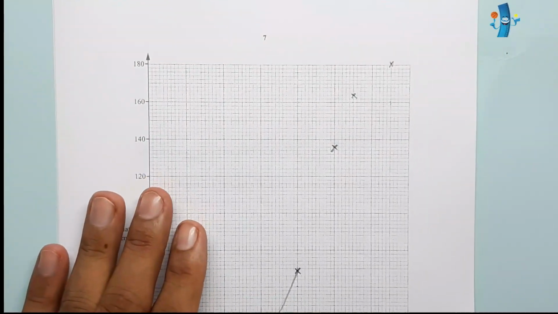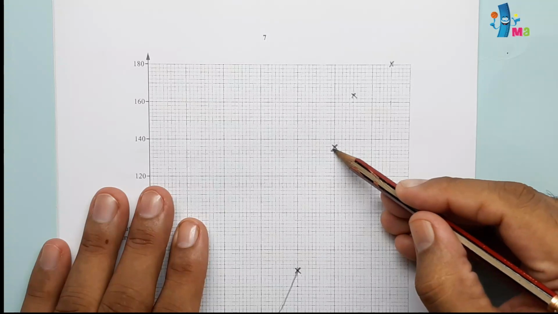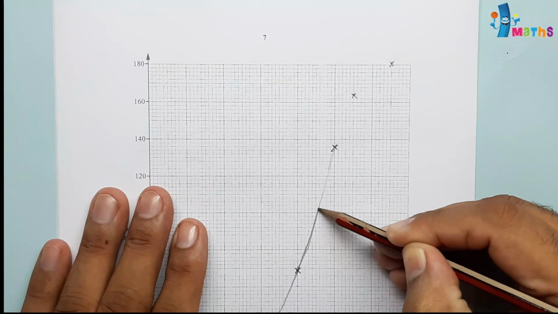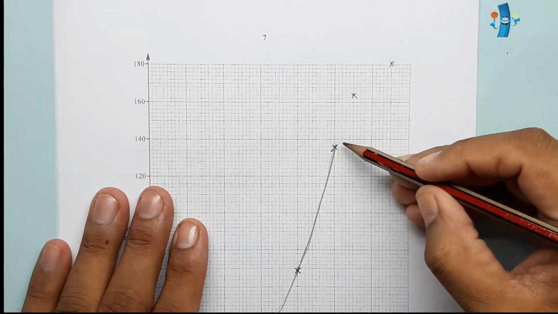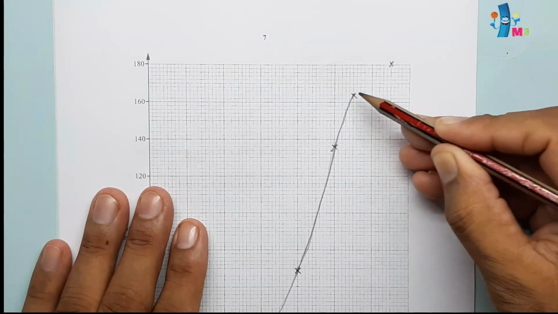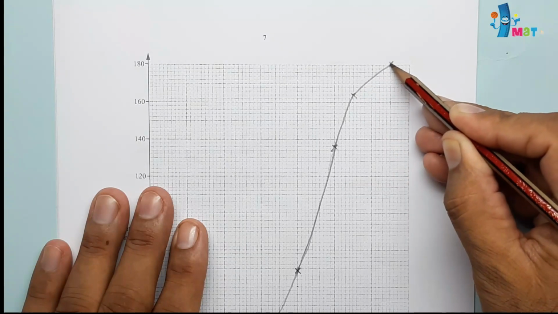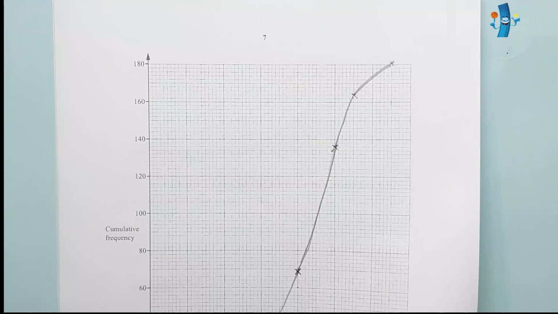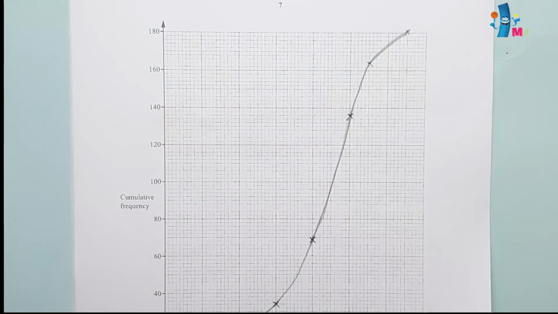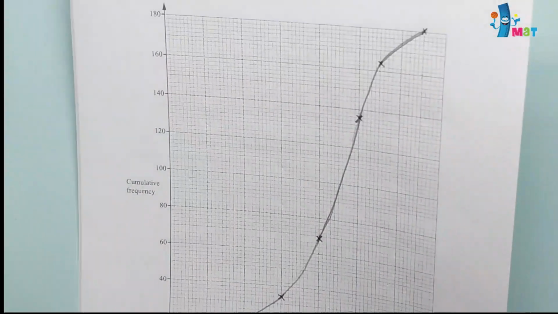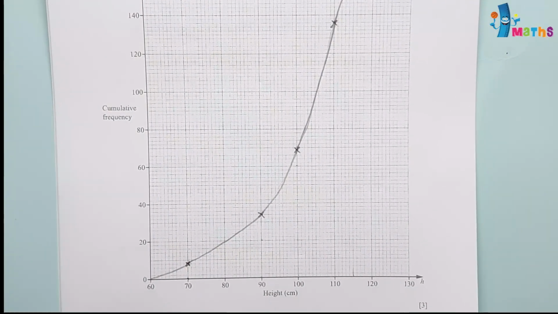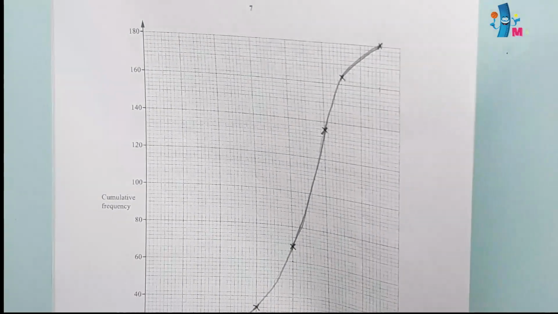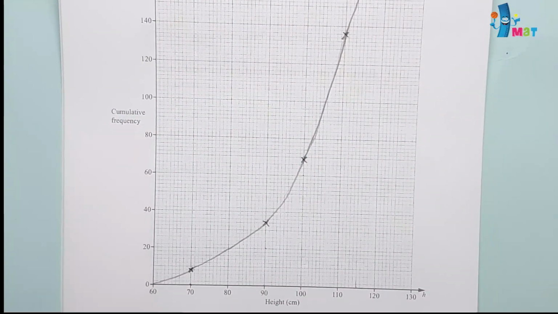A smooth curve is required, so we draw a smooth curve like this one. So this and this will be the curve. So this is a cumulative frequency diagram. If I show you the complete one, this is done.